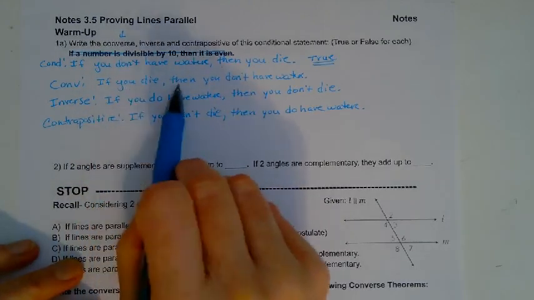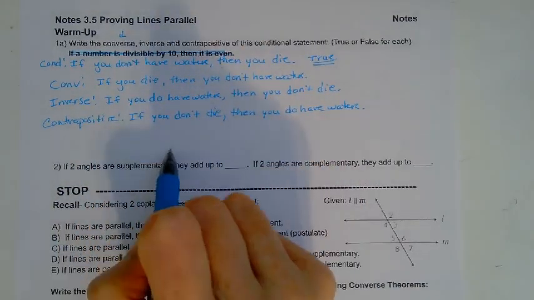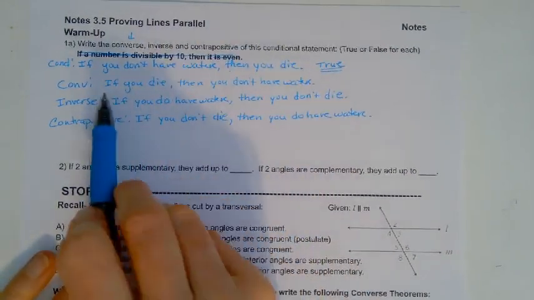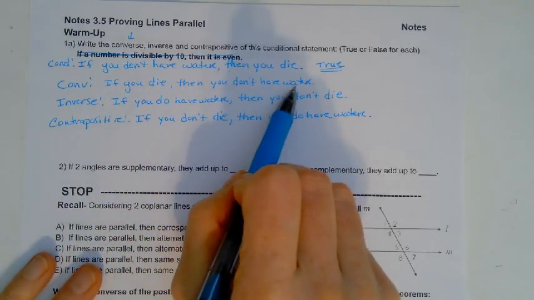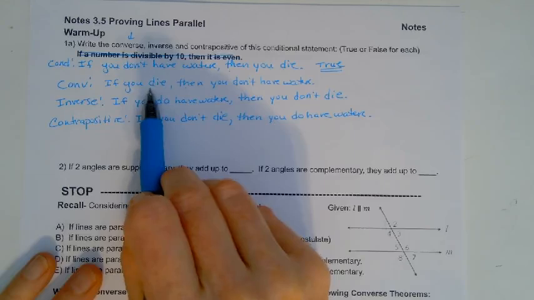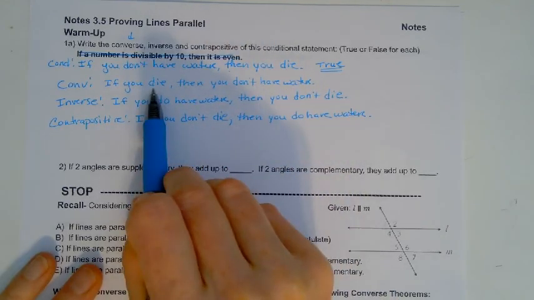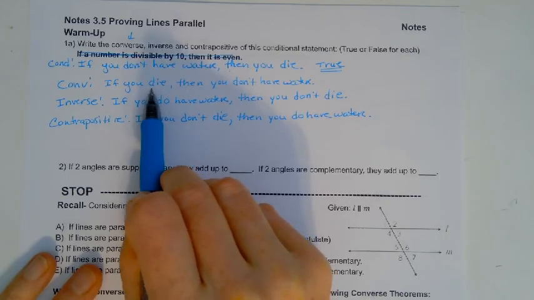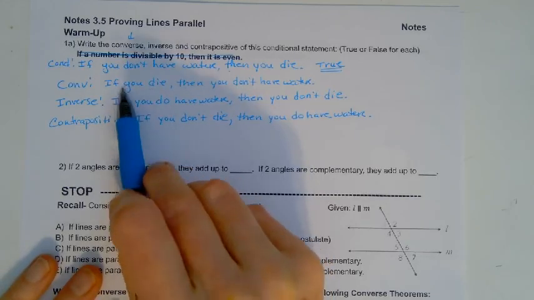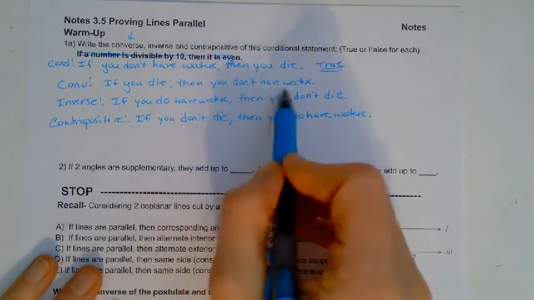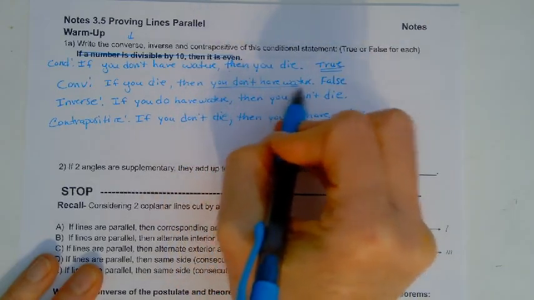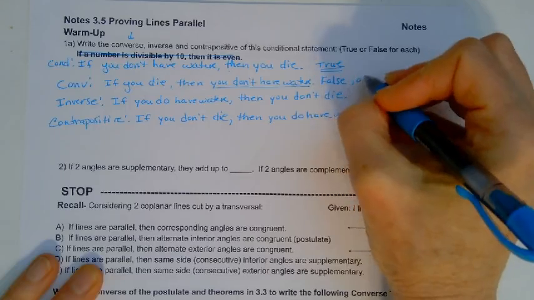Okay, if you die, then you don't have water. If it's false, that means that we can come up with a counterexample. So if you die, then you don't have water. Well, you could die, okay, but that doesn't mean that you don't have water. You could die from many other things. You could fall out of a hot air balloon. You could have a heart attack. You could get hit by a bus. So we cannot conclude this because this is false, because you could die from something else. We cannot conclude that you don't have water. It could be for some other reason.